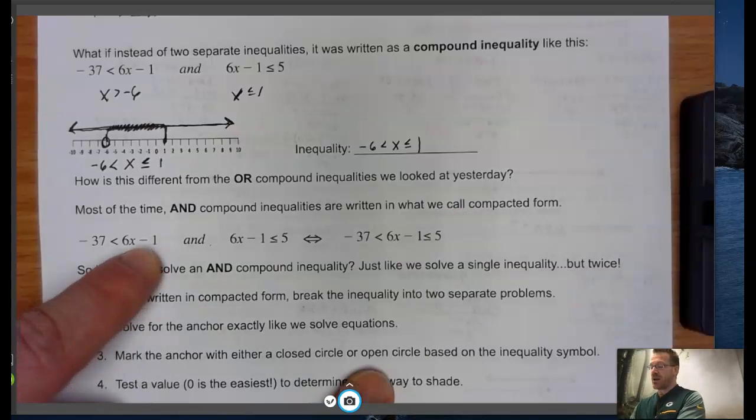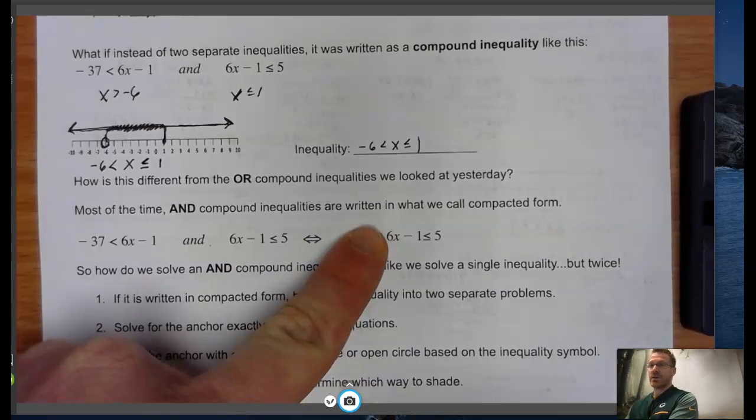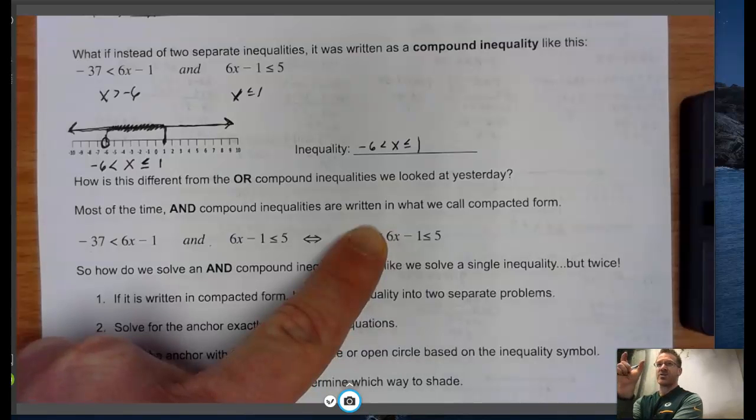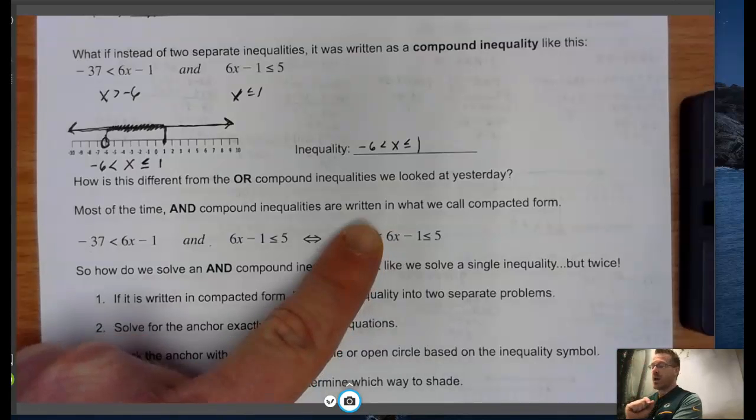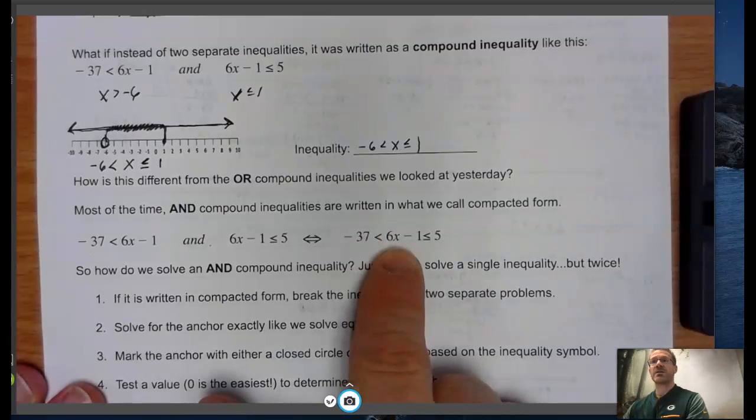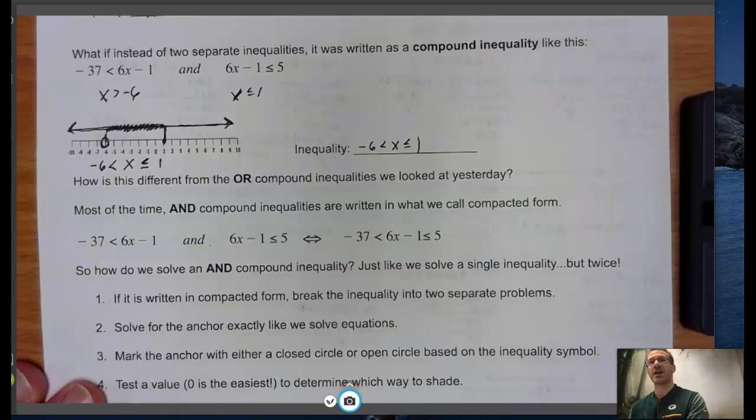If I cover up the left side here, you can see there's my second inequality. So I have two inequalities, just like we did yesterday, but now they're squished together and written a little differently. But like I said, this right here is a dead giveaway that you have an "and" compound inequality, because this is the only time we see this when we're working with our inequalities.